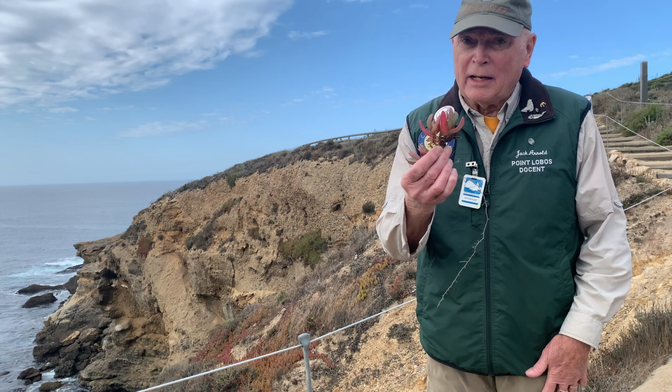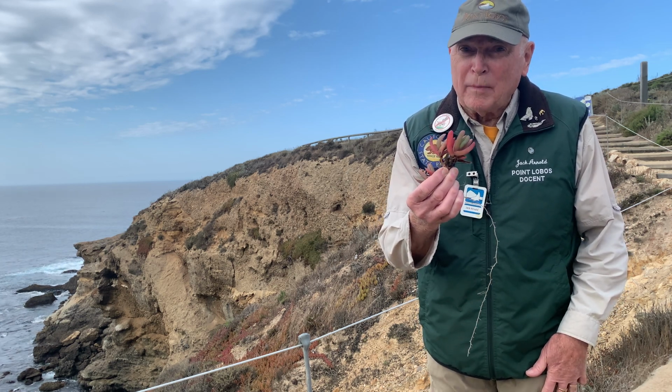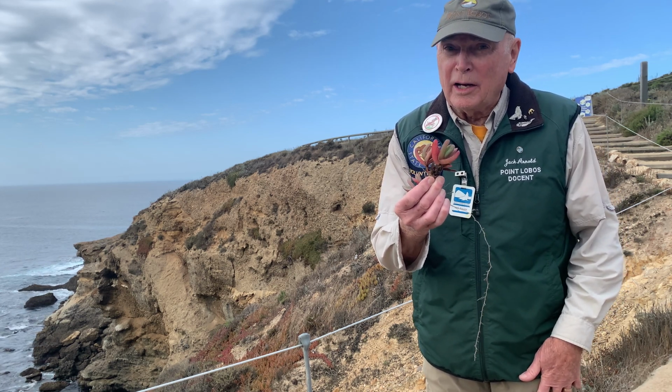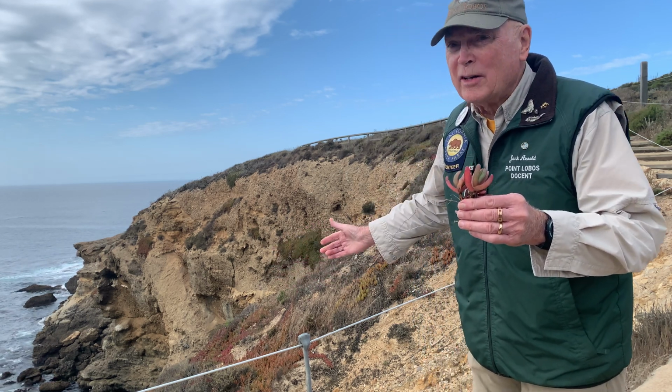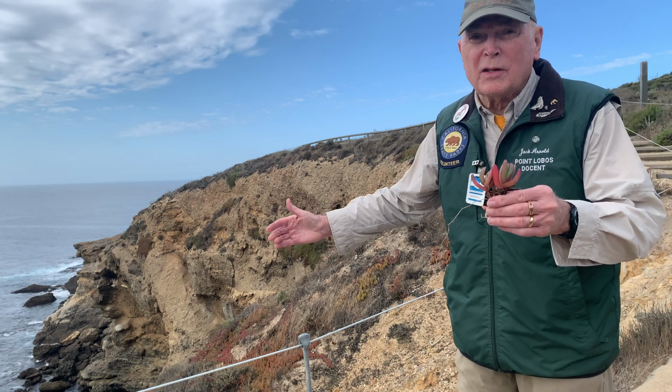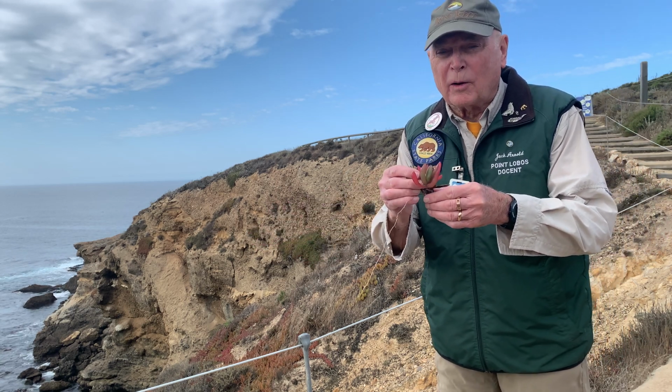Well, this plant is an invader. And what does that mean? It doesn't really belong here. So what an invader does, it competes with all the native plants, and it pushes them out because it grows faster and it's tougher. And look at the leaves.